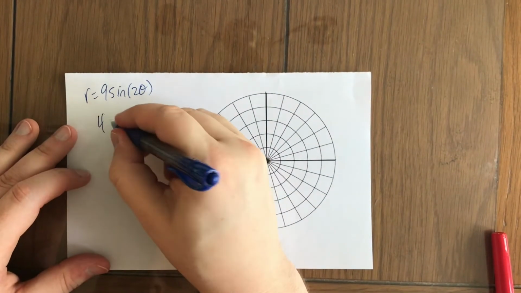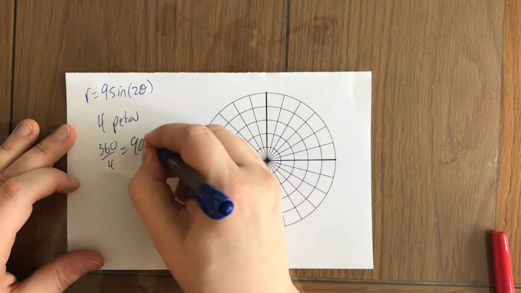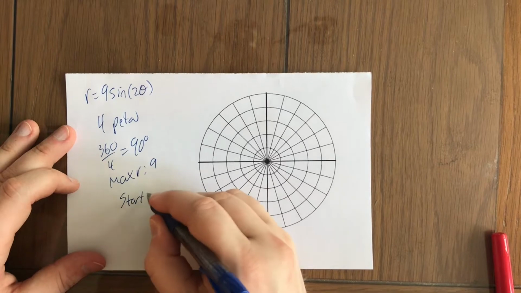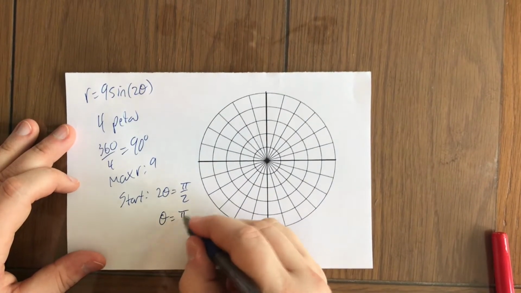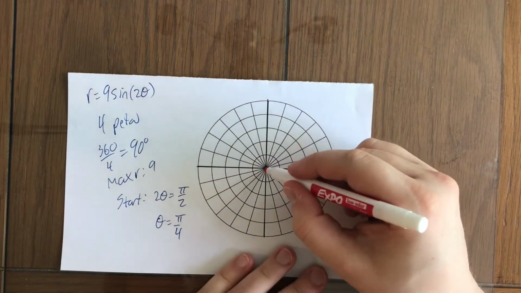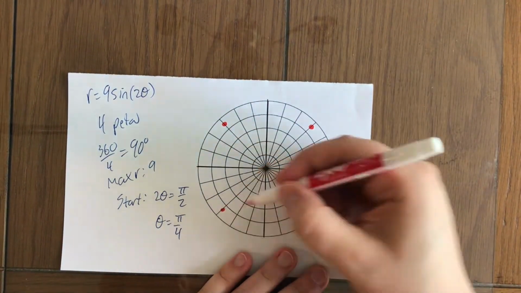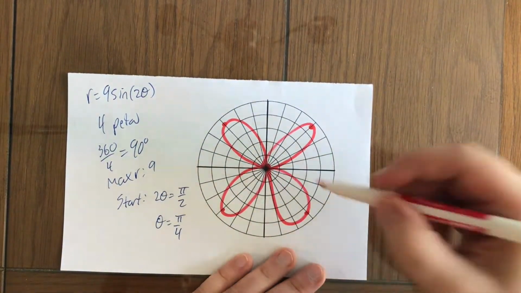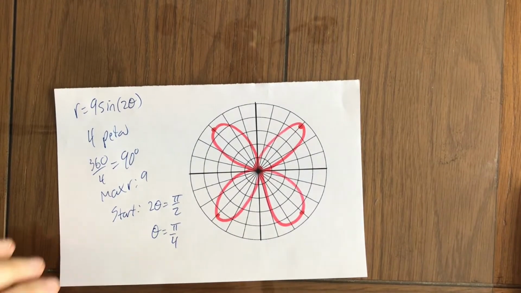Last of the warm-ups, we got r equals 9 sine 2 theta. So 2 theta has twice as many, so 4 petals, each one is going to be 90 degrees away from it. Its max r is going to be 9. Its starting point, because it's sine, we're going to set 2 theta equal to pi over 2. So theta is going to equal pi over 4 as our starting point. So I'm going to find pi over 4, which is right here, at 9, and then I'm going to just add 90 to each one of those. And here are the 4-petal rose curves. Now all of these petals are actually the same size, but I'm just not that great at graphing things nicely. My bad.